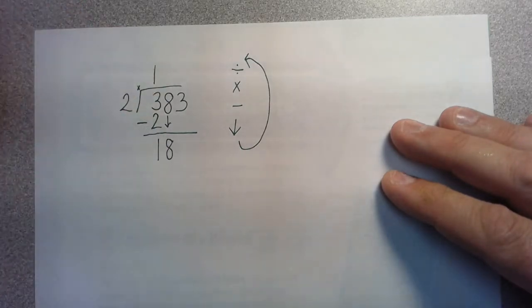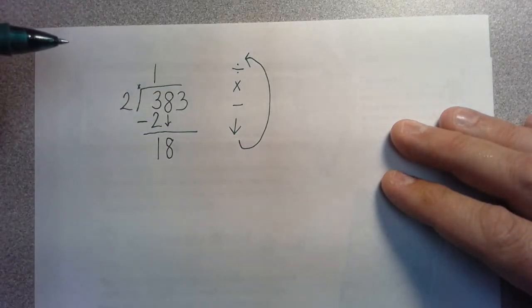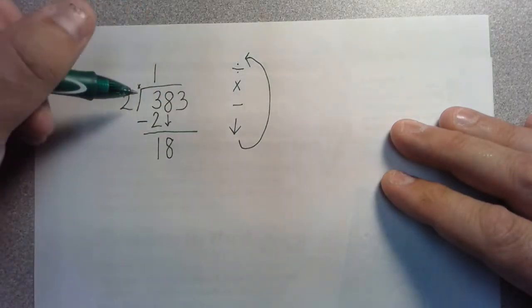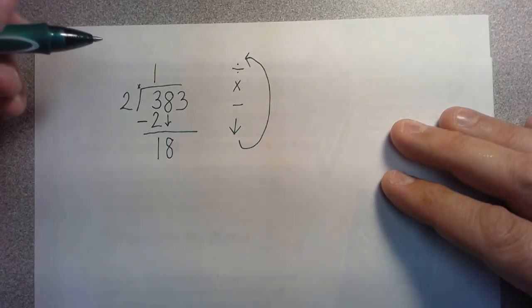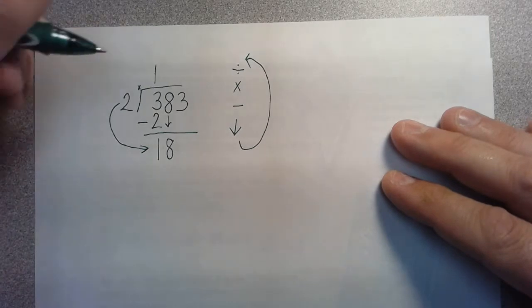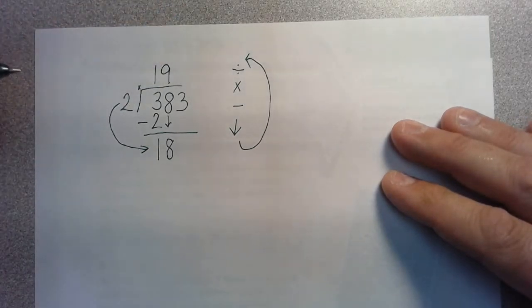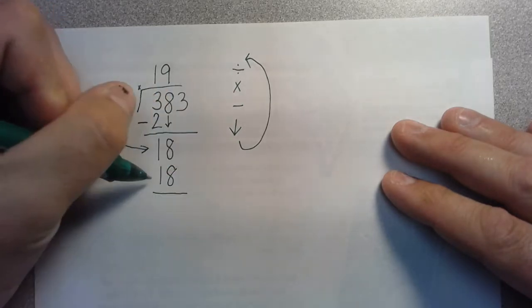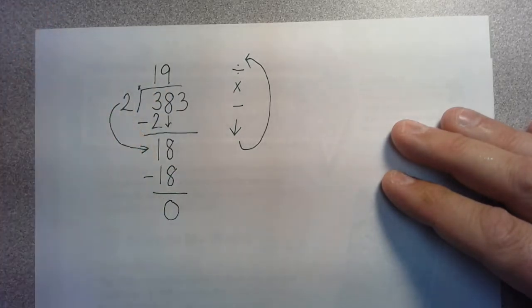All right, now what do we do, Ethan? We've done the bring down. Now we're repeating this process. Divide. Divide what into what? 2 into 18, he says. Which is 9, he says. Now what do we do? Asher, what do we do? 9 times 2, which is? We subtract those. We're going to get what? 0.